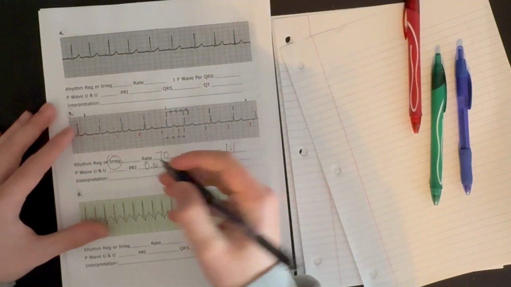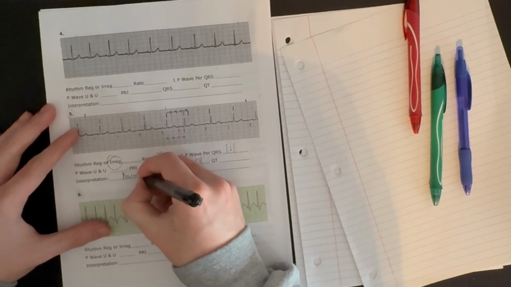So this is going to be called normal sinus rhythm.